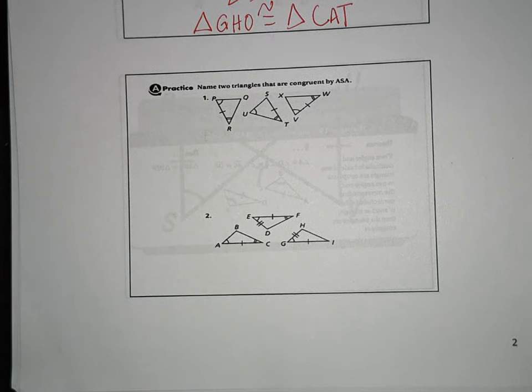Okay, can I get a volunteer to come up and do number 1 for a candy? Okay, Holly, and then number 2 after Holly's done. Okay, Aaron. So both you guys come up. Holly, you start. Explain what you're doing as you do it.